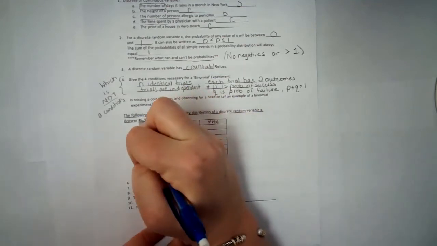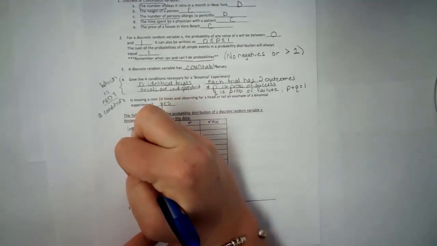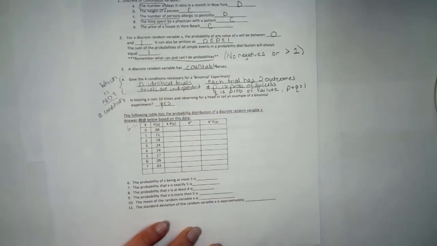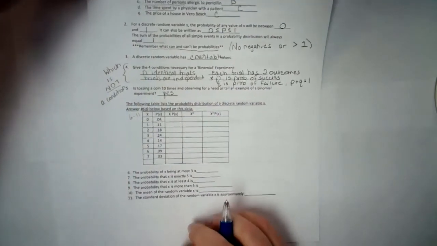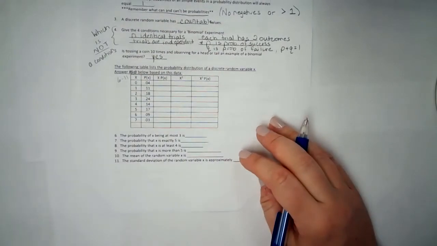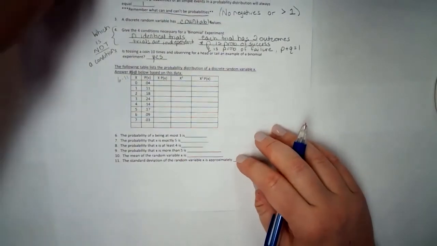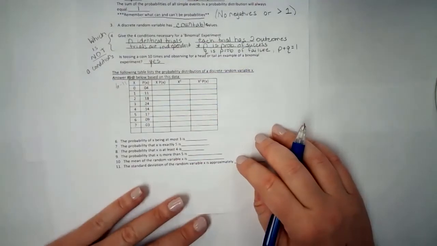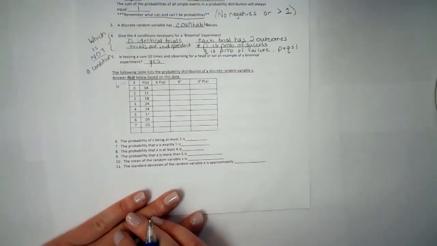All right, so now these directions are a little off. We're going to answer 6 through 11 using this information down here, okay? Oh, I have a key formula sheet under here. Okay, move that out of the way. All right, so here we go. We're going to answer 6 through 11 using this.